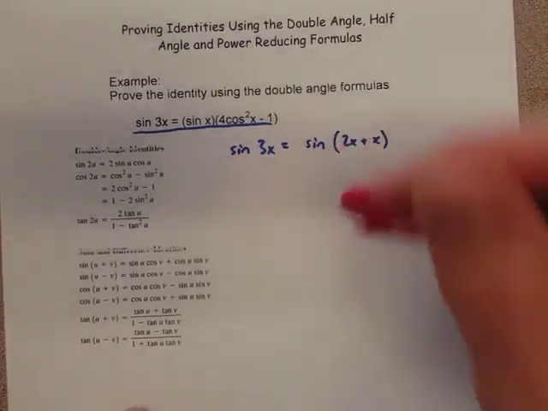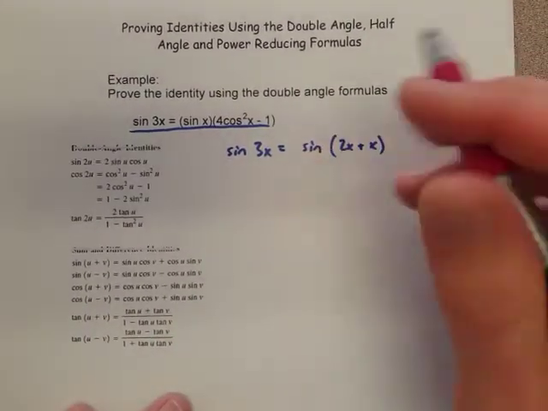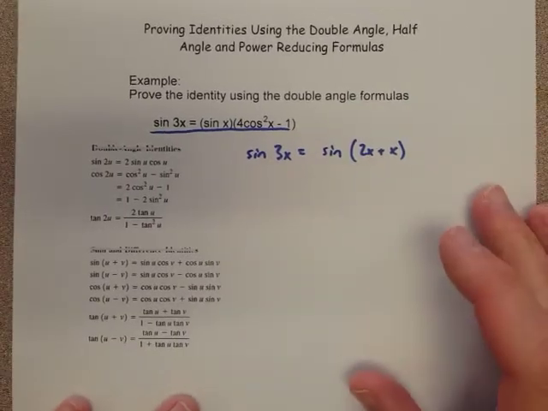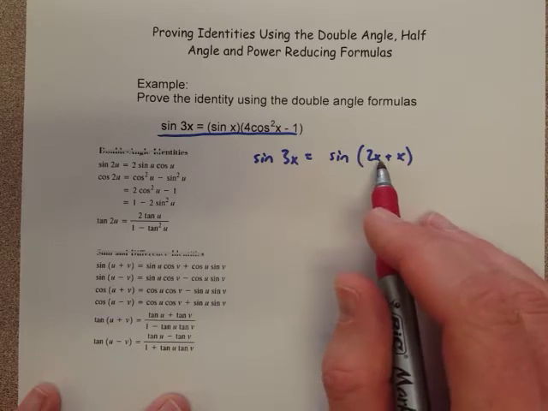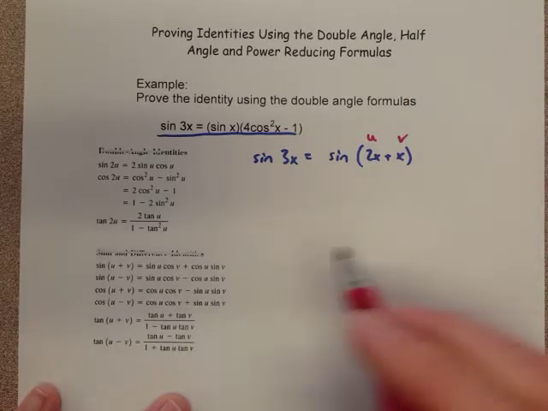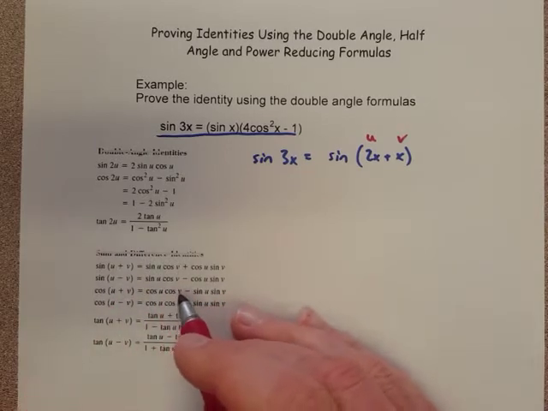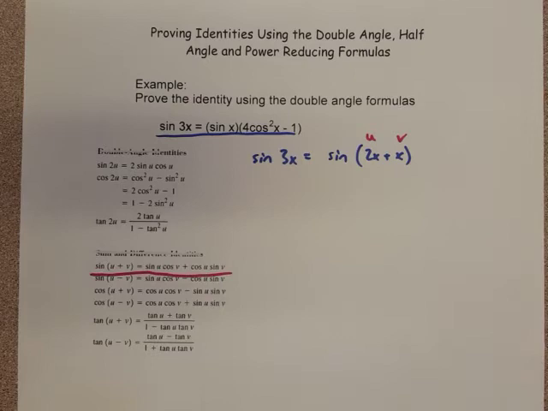So we're going to see that there's sine of 2x, there's sine of x. So there's going to be some sort of a use of this sum and difference formula. So we've got sine of, we'll call this maybe u, and we'll call this v to set it up within our formula. It looks like we'll be using this formula right here from the sum and differences.